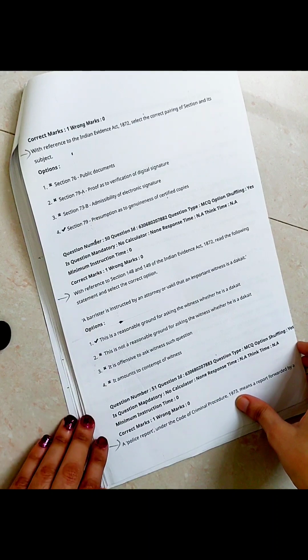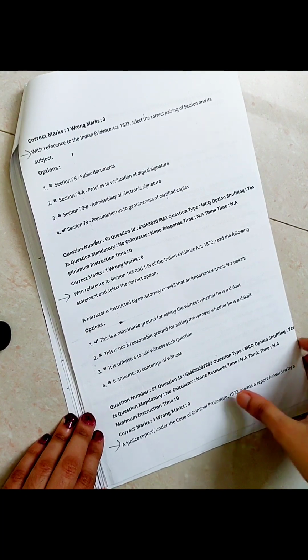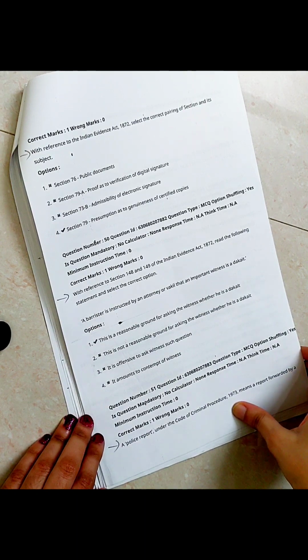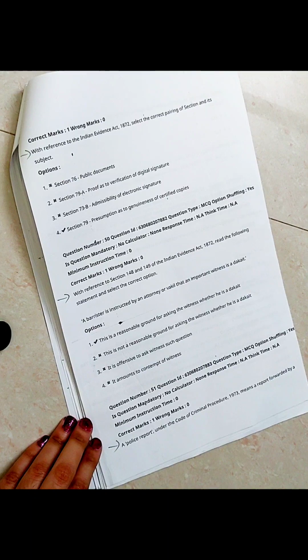With reference to Section 148-149 of Indian Evidence Act, read the following statement and select the correct option. A barrister is instructed by an attorney or vakil that an important witness is a dacoit. Answer is, this is a reasonable ground for asking the witness whether he is a dacoit.